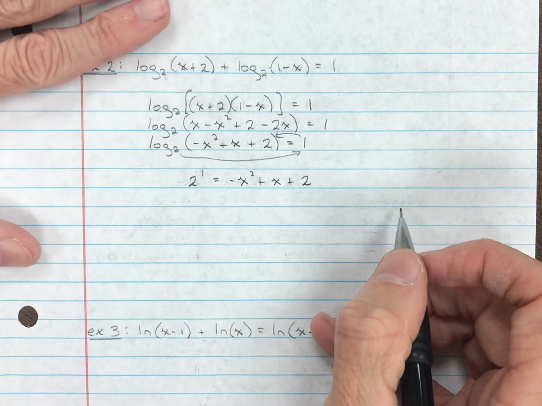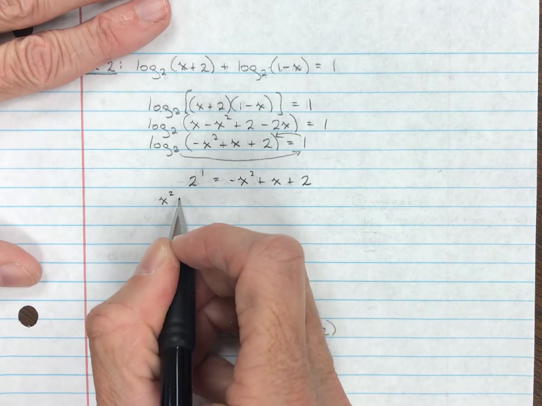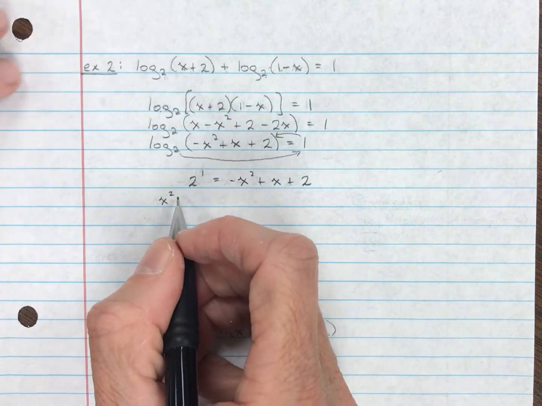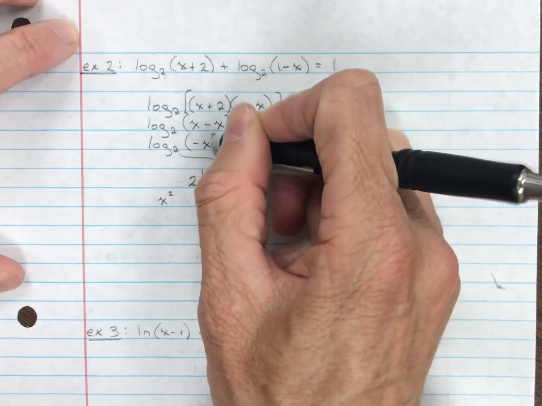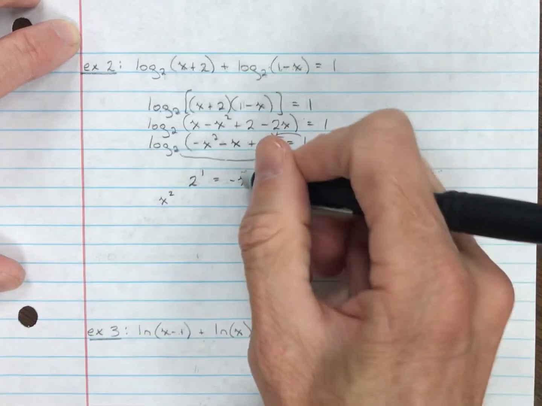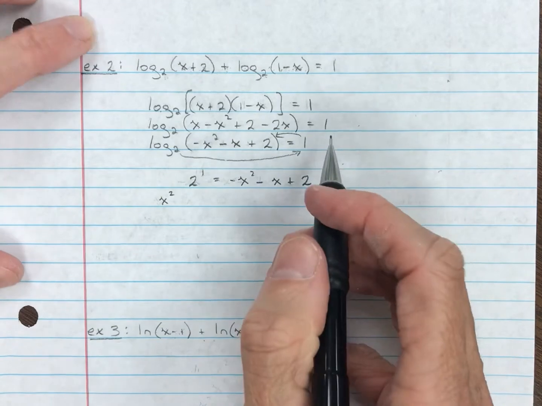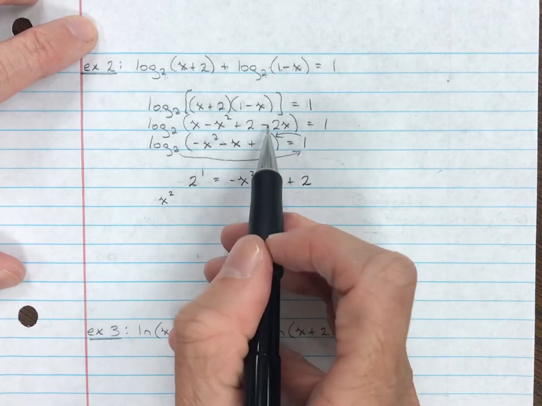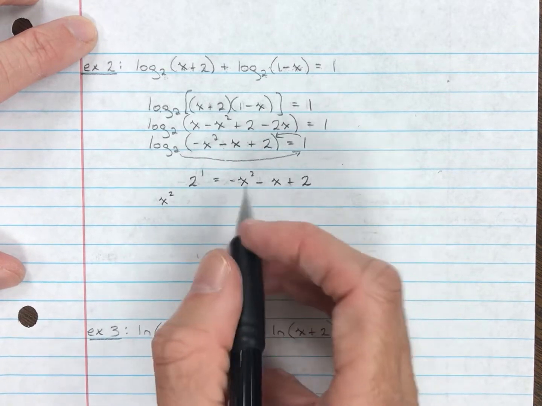Well, it's a quadratic. Let's set it equal to 0. X squared. I made a mistake someplace. This is a minus x. I bet you caught that. All right, that's a minus x. Sorry about that. I'm looking at my notes and realizing I made a mistake. Let's see. Negative x squared minus x plus 2. Okay, 2 to the first equals, that's correct.